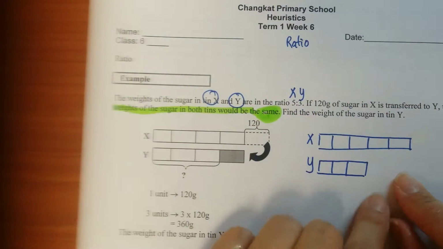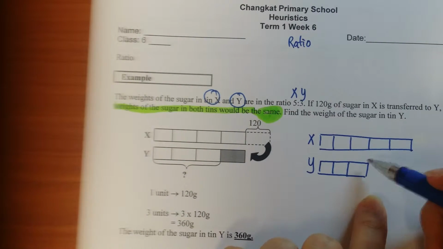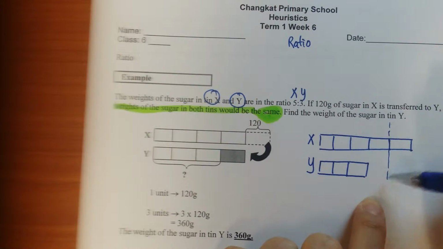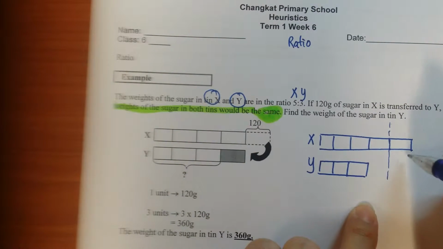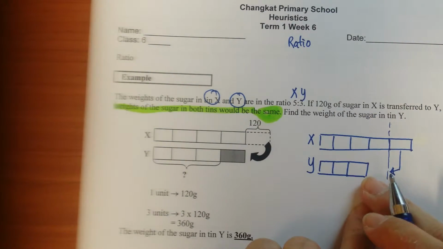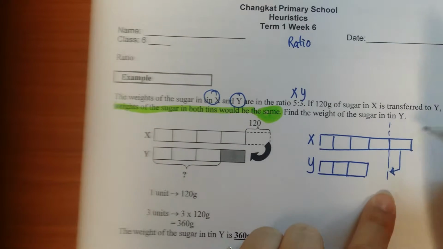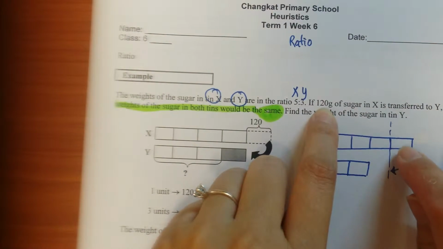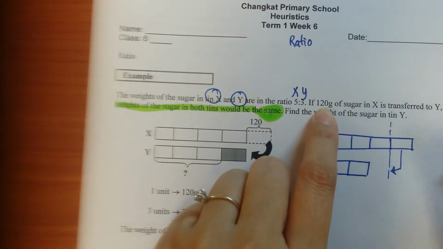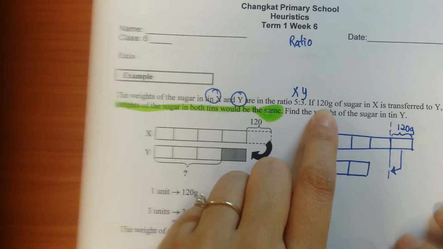Now, you look at here, how do I make them the same? Okay, that will be transferring 1 unit here, right? So I can put dotted line. So this is the same as what's over here. But here, I believe it's clearer. So, to transfer 1 here. Once I transfer this unit here, everything will be equal. Right? So, if that happens, that means 120 gram is actually this 1 unit. Okay, so you can safely say this is 120 gram.